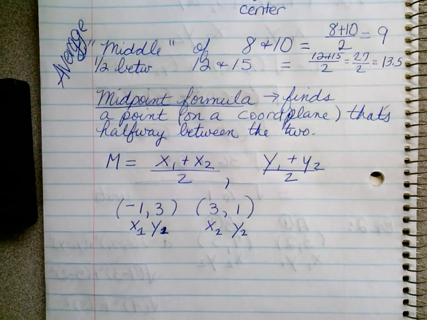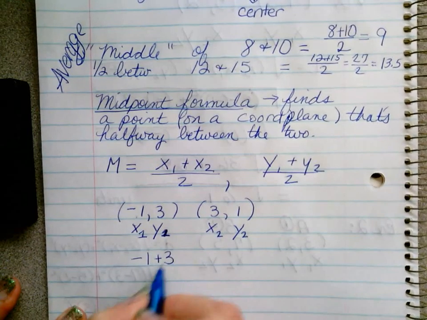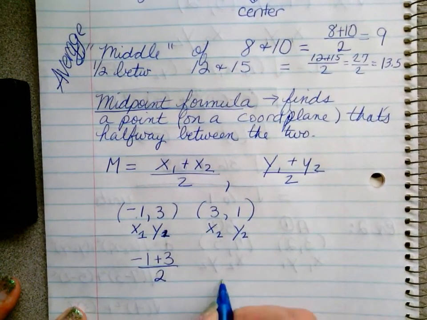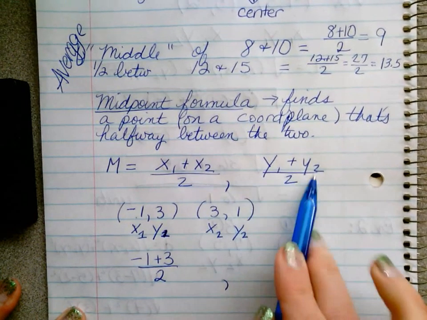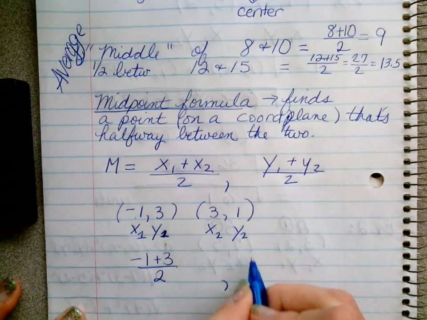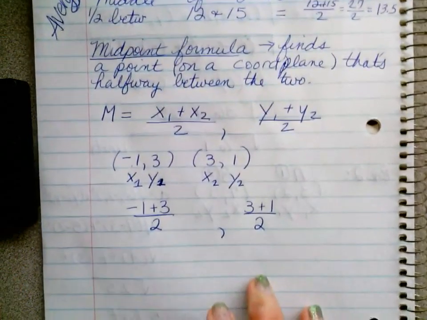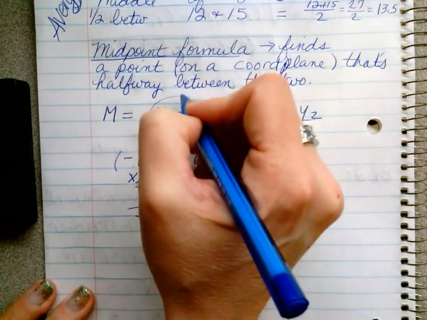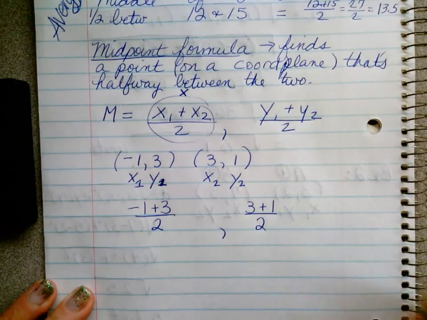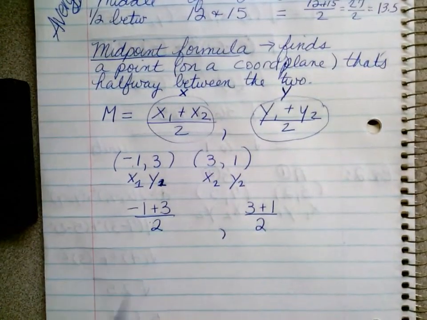So, the two x's added together, -1 and 3, would you agree? The result of this, divided by 2, is going to be your x value. The sum of the y's added together, divided by 2, will give you the y value. So this gives you the x value of the midpoint, and that gives you the y value of the midpoint. So we just did that right here.